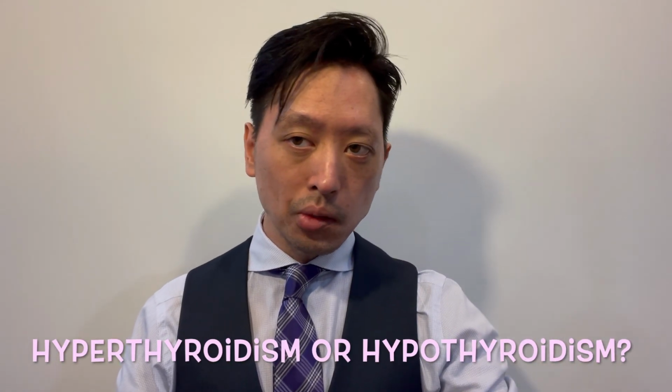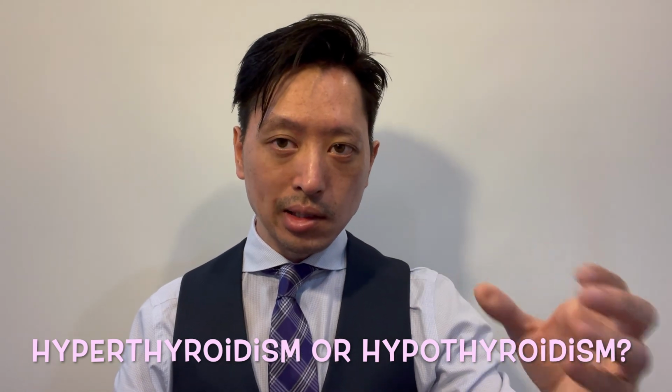The thing about that is, by looking at the lab values, you have to determine if this patient has hyperthyroidism or hypothyroidism. What kind of thyroid disease does the patient have? That's the first step. Is the patient hyperthyroid or hypothyroid? And for that you would look at the TSH and the T4. Do you have to memorize the normal values of T4 and TSH? Do you have to memorize them?